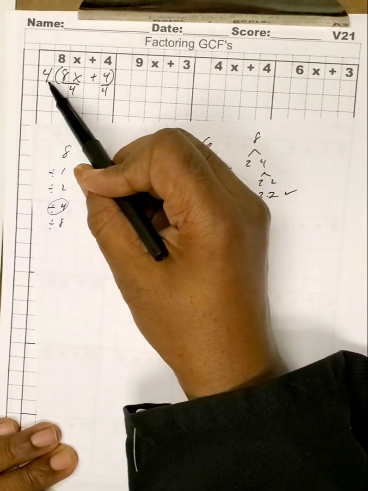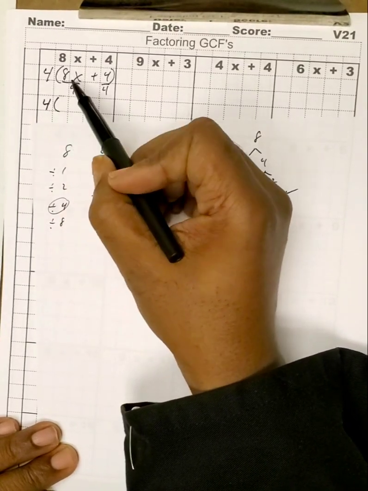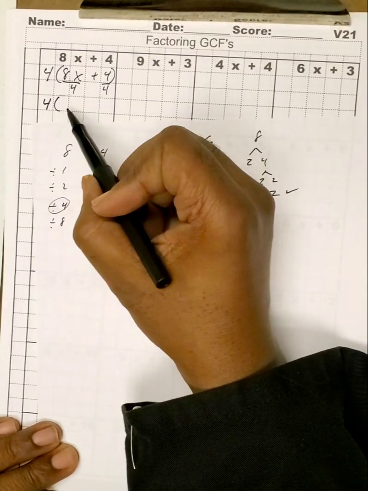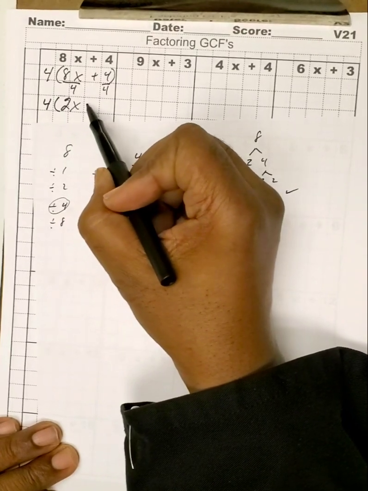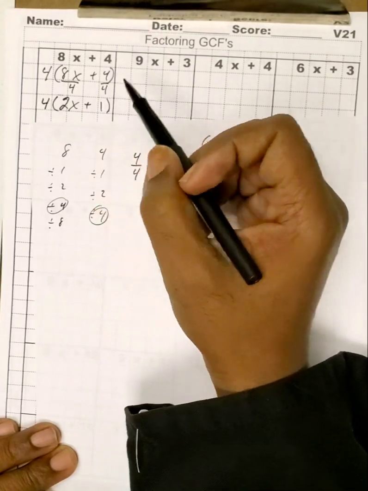All right, so this 4 right here remains outside. So 4, and then parentheses. 8x divided by 4 is 2x plus 4 divided by 4 is 1, and then close parentheses, and we're done.